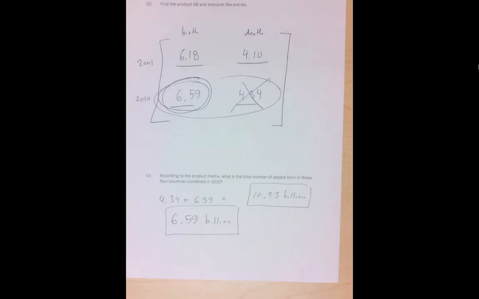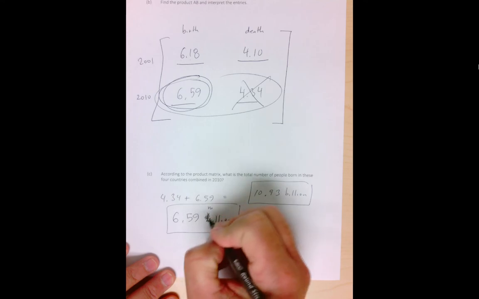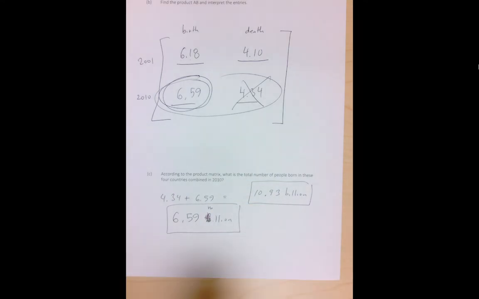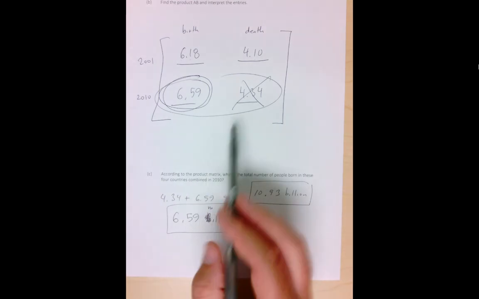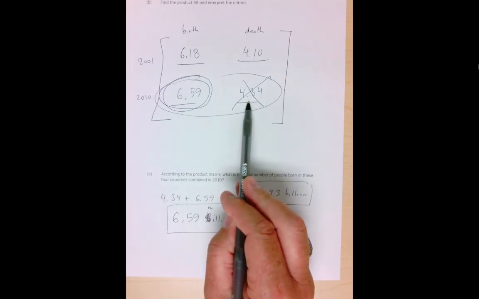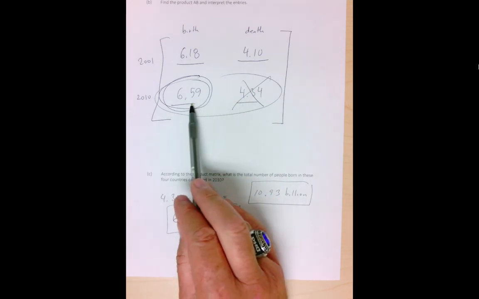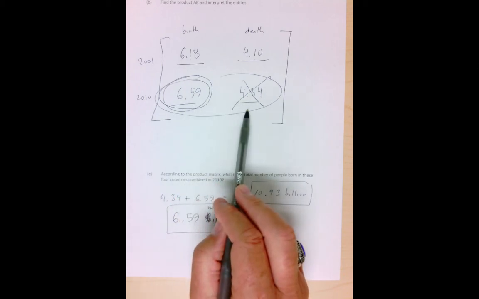That is insane, isn't it? No, I'm sorry, it's millions. I was getting ready to say, that's just unbelievable. But still, almost 7 million people born, and it looks like in 2010 there were 4.34 million who died. So you've got about 2.2 million more people who were born in 2010 than died in these four countries.